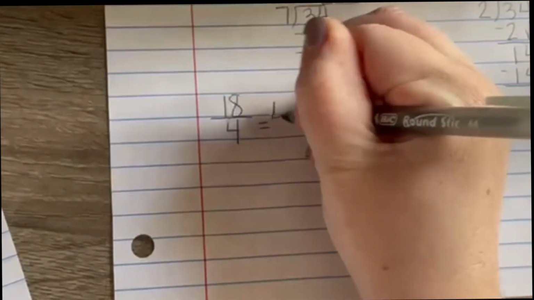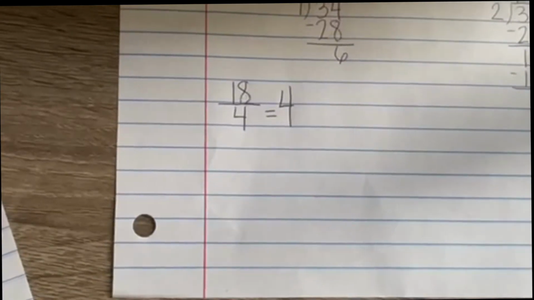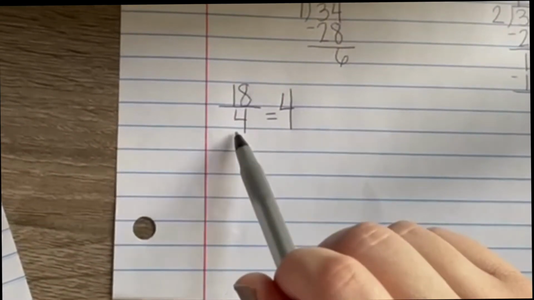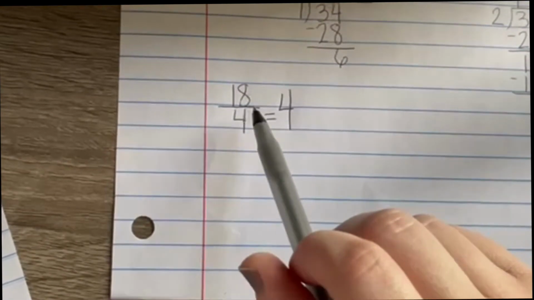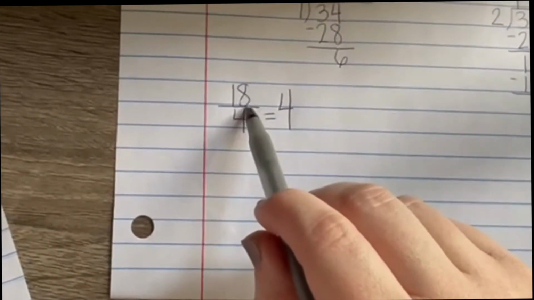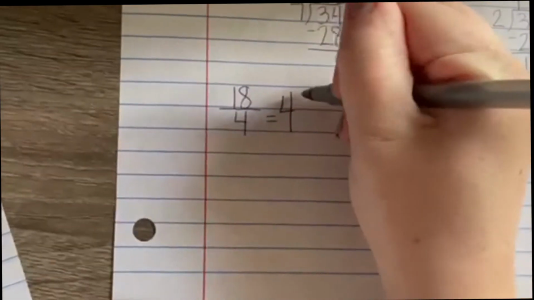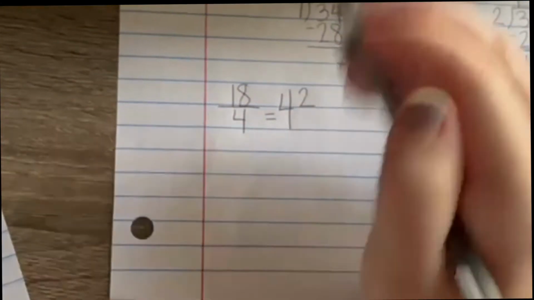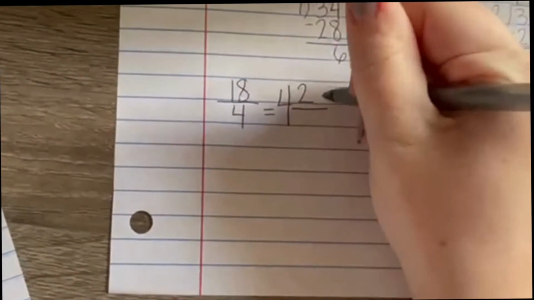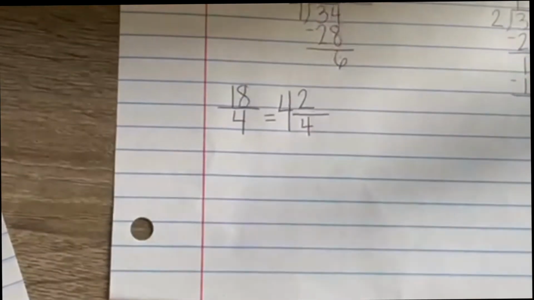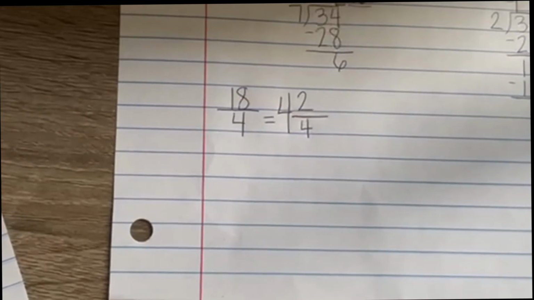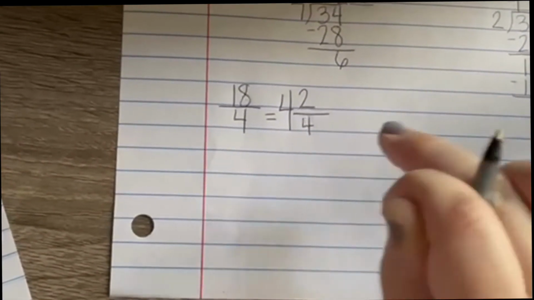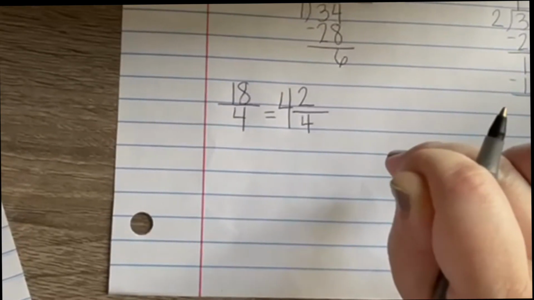So you would write your whole number, which is 4. 4 times 4 equals 16. So the difference between 18 and 16 is 2. That's your numerator. Then you bring over your denominator, 4. Now if these two numbers have any factors in common besides 1, you need to continue to simplify.